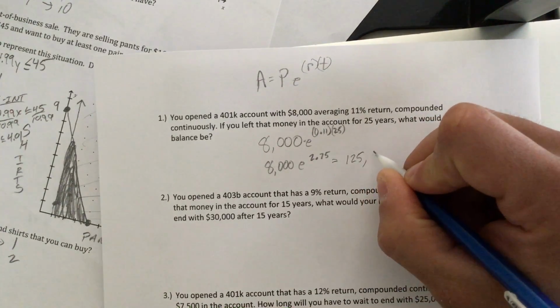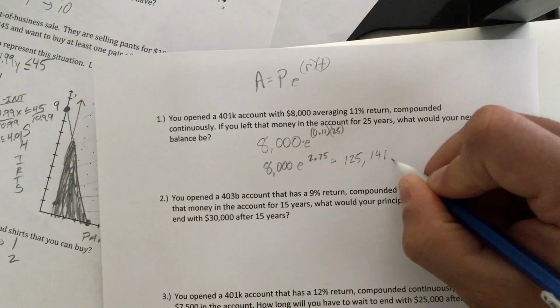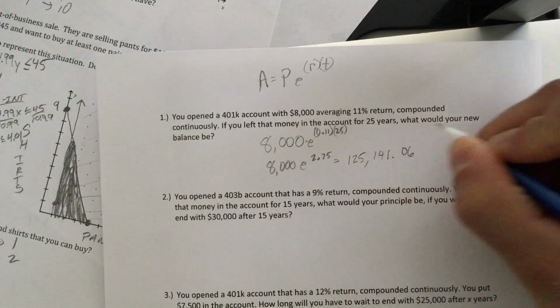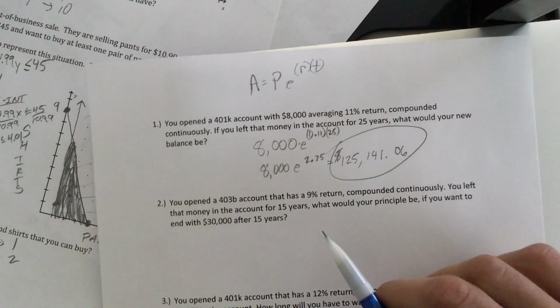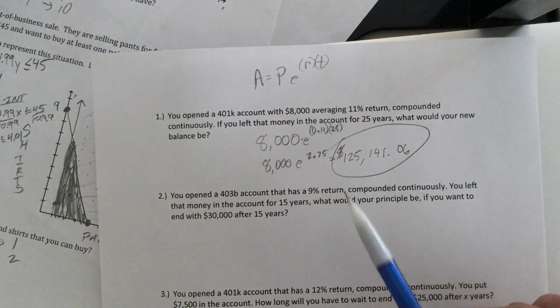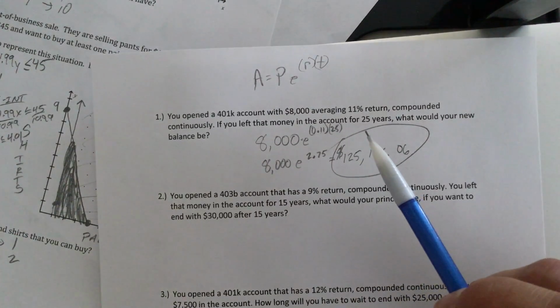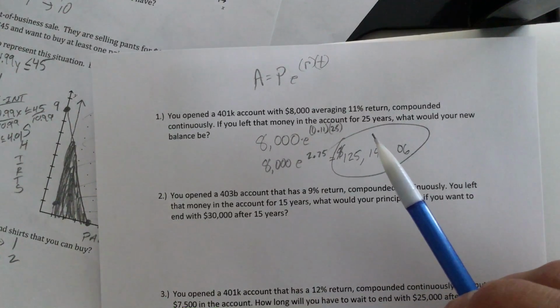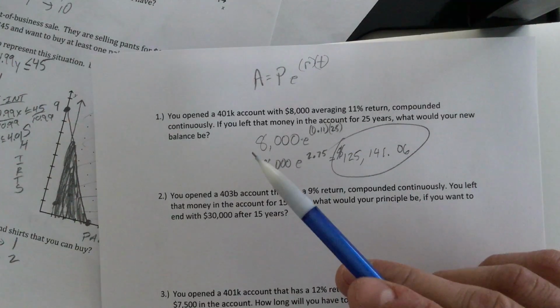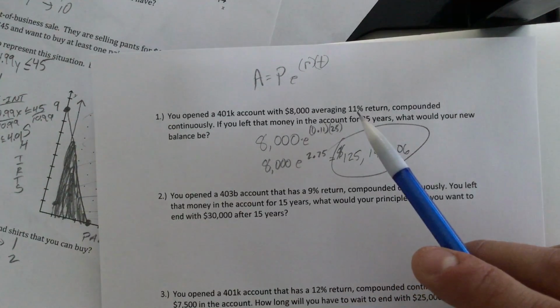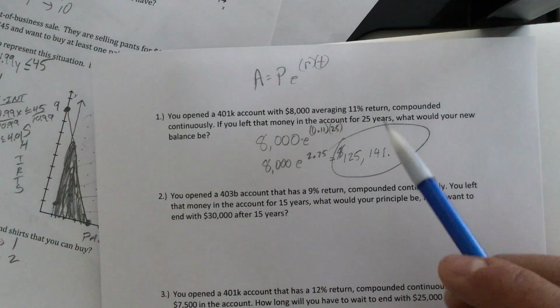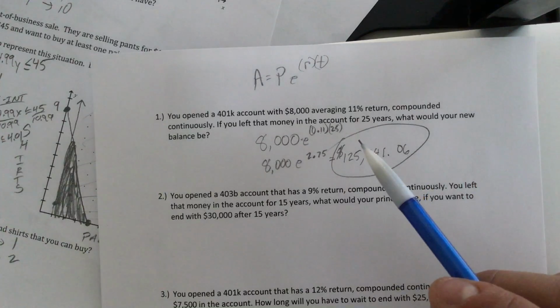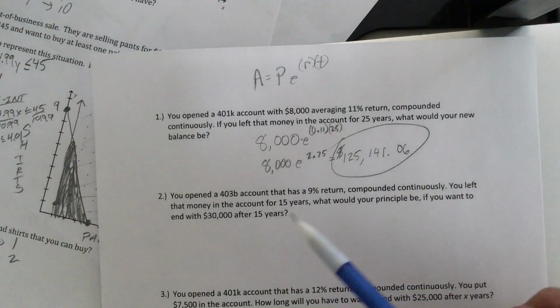It's $125,141.06. Okay? That is awesome. Awesome, awesome. Now, for the record, you never see an 11% return that's continuously compounded. You might make 11% in one year and then 6% the next, vice versa, but it's really hard to sort of plan that out for years and years to come.